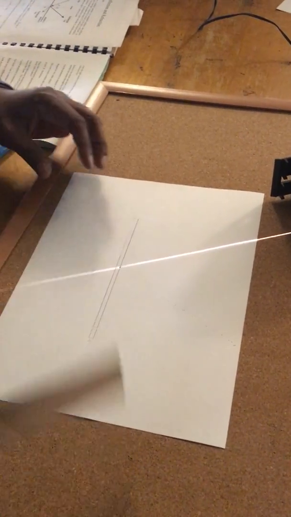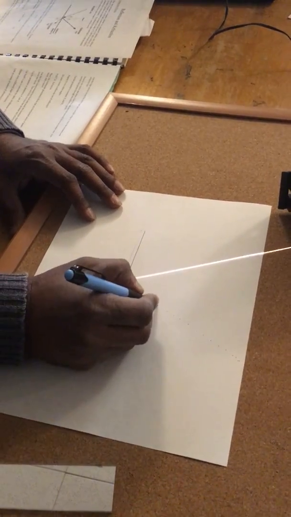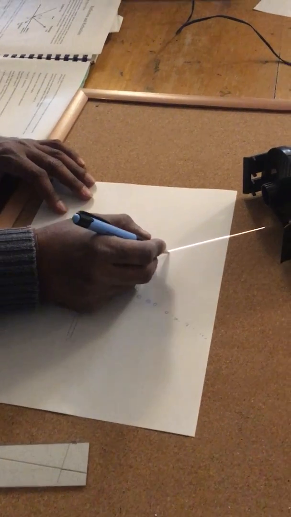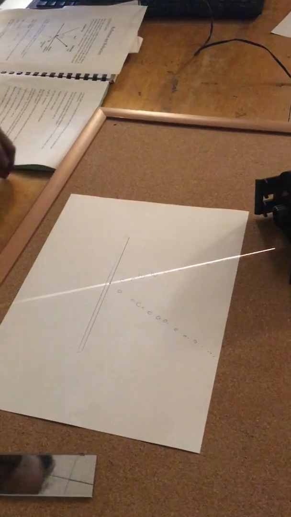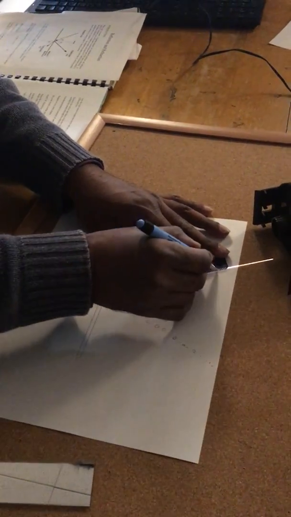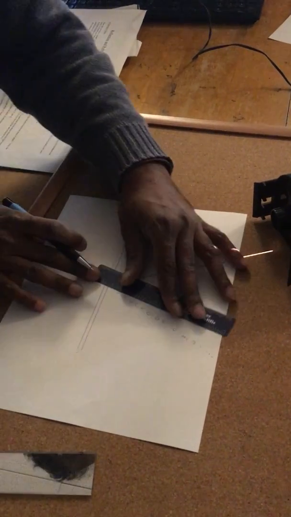Once you have your path plotted out, what you're then going to do is circle everything to make sure you're getting the path correct, and draw your straight lines. It just makes measuring the angles much easier than before.